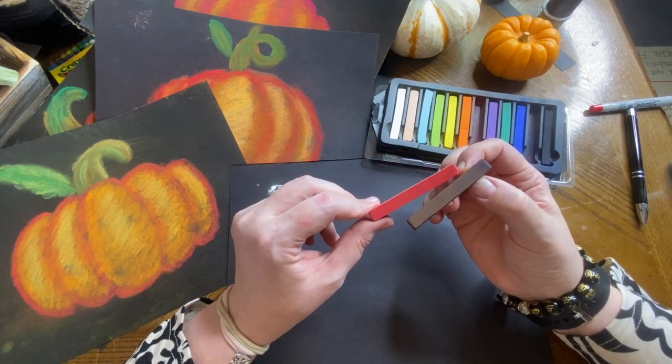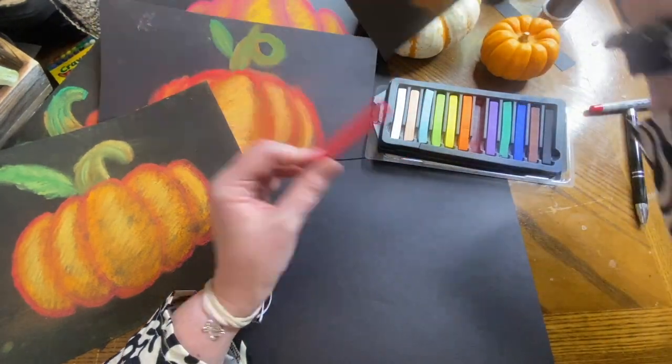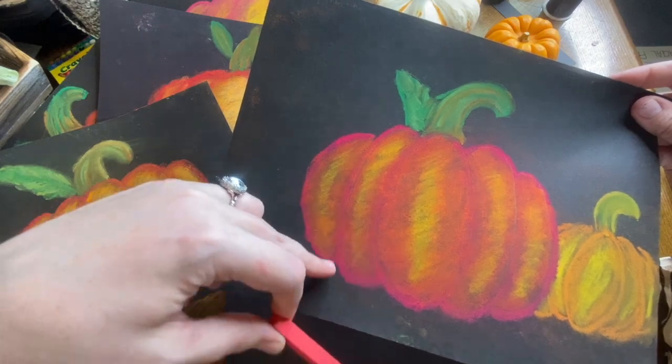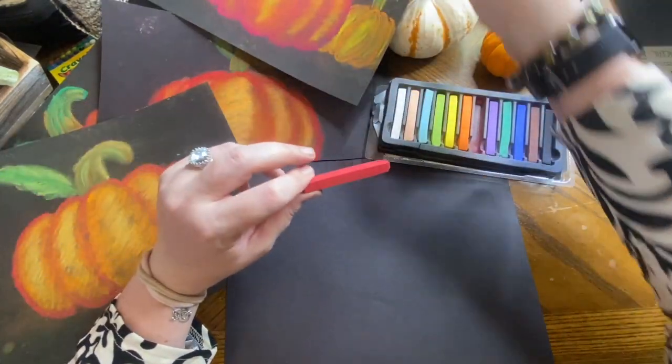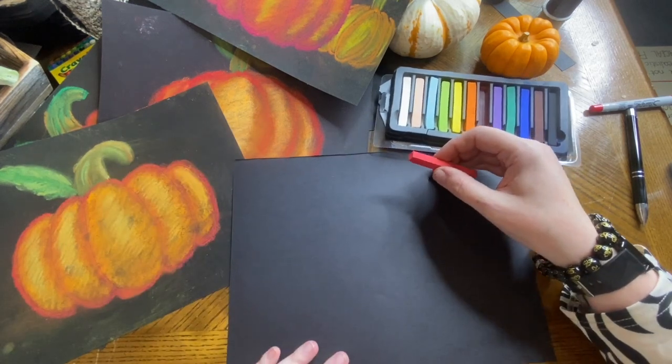You could take a dark pink if you wanted to. I think I have one that I did dark pink. I think this one I did dark pink for the first outline. So you can use dark pink if you want. I'm going to use red because I like red.